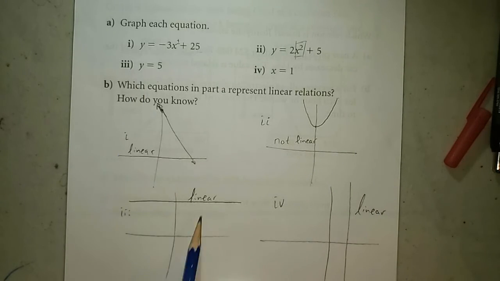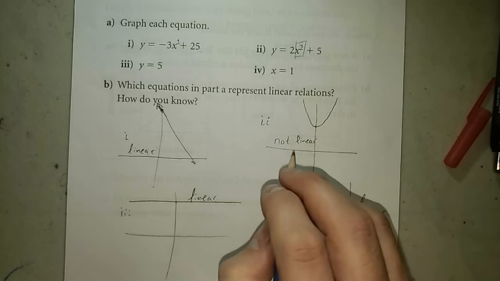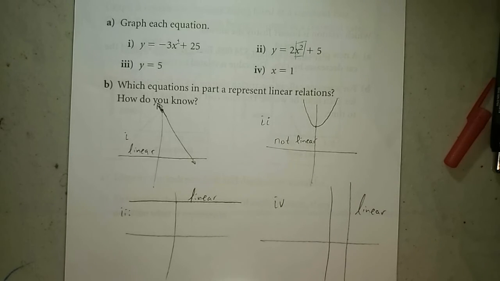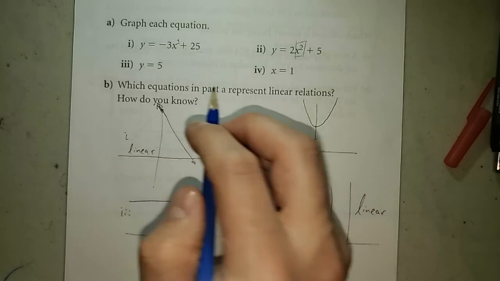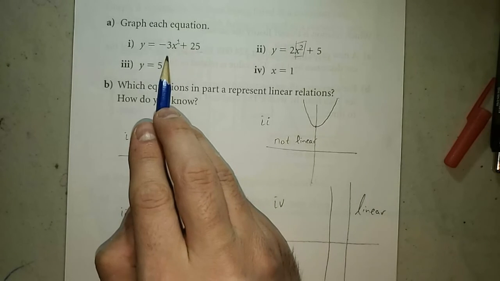Y is equal to 5, just a straight line, horizontal line right through the point y is 5, and it's going to be linear. And number 4 here, x is equal to 1. Again, straight line right through the point x is equal to 1. And again, it's linear.